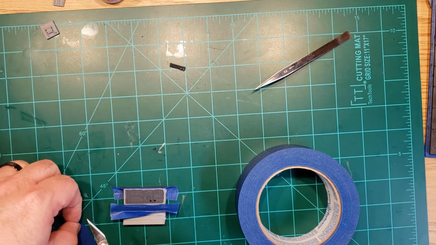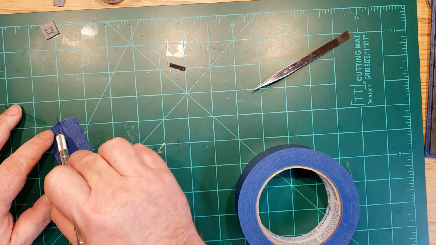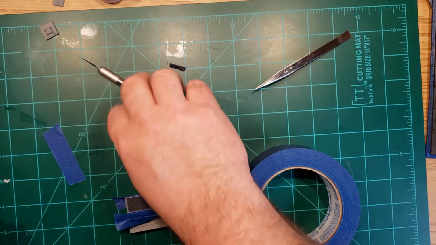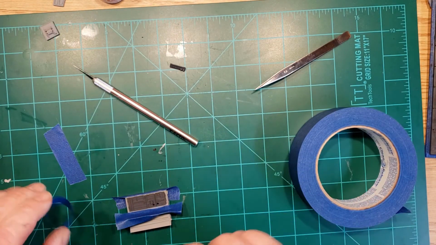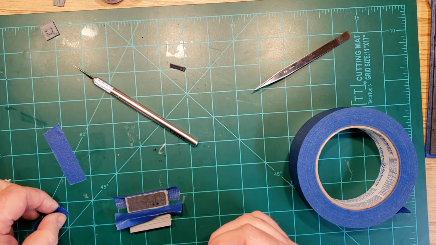So the nice thing about these mats, let me show you. I can use this knife and cut all the way down on it, and it's self-healing, so you'd never even know what happened. I don't need this whole thing.